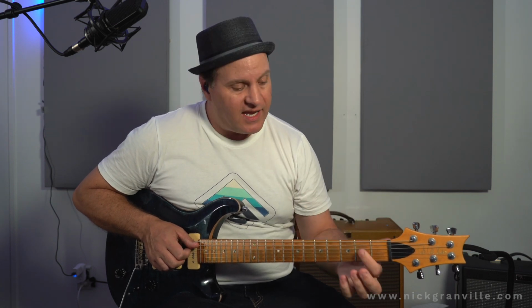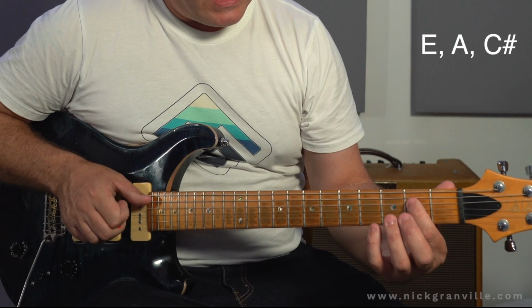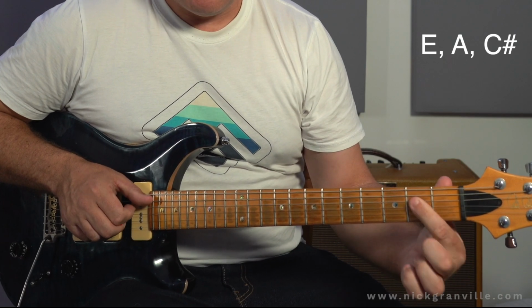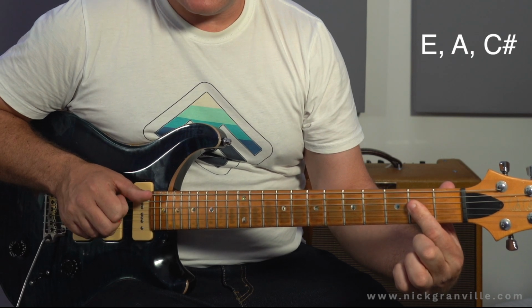So first thing I'm going to talk about, if we're in the key of A, let's just use A as an example. A triad can just be three notes: A, C sharp, and E. That gives you an A major triad. So if we start here, let's just take these three strings, the D string, the G string, and the B string. We're going to have E, A, and C sharp, right? Just as simple as that. That is an A major triad.